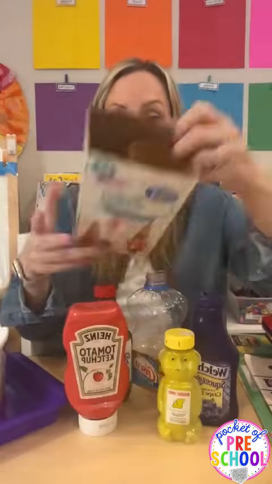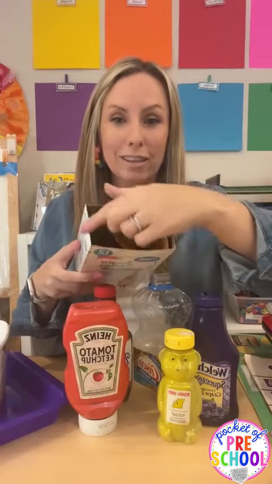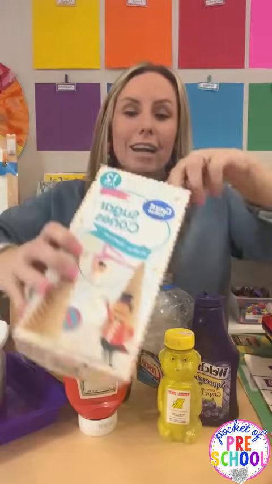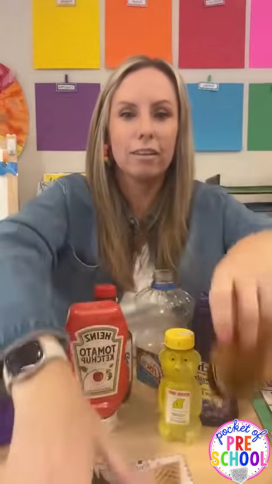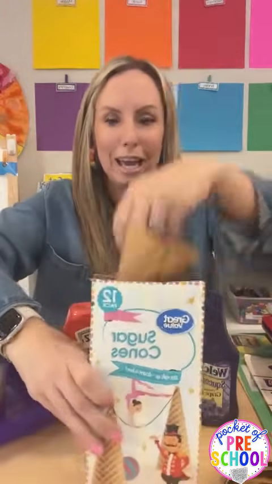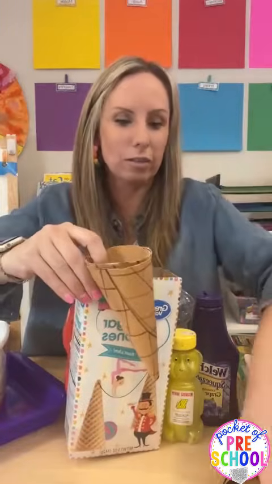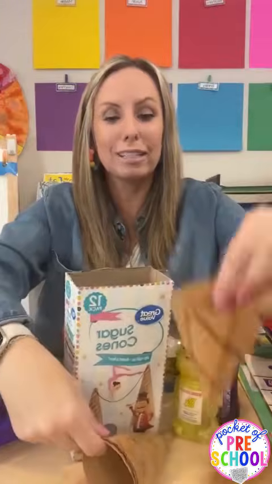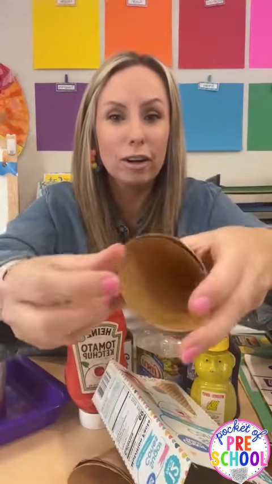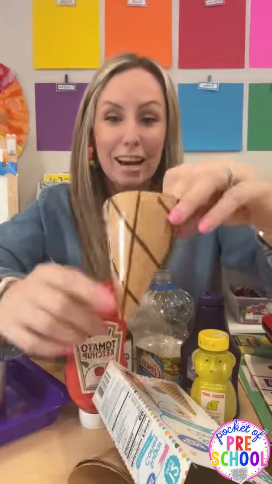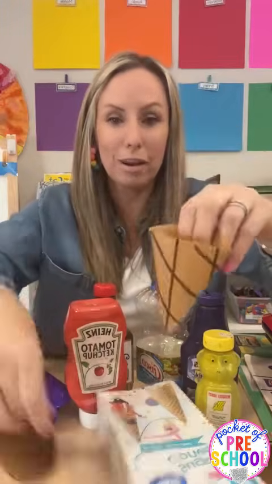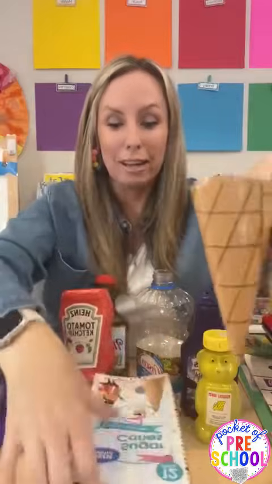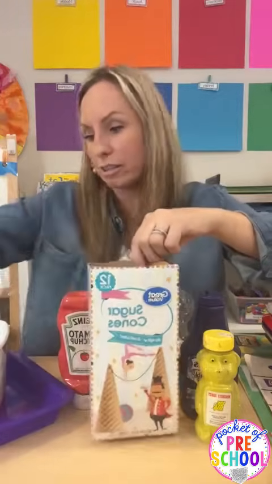Same thing for ice cream cones. I saved the box. If I have a box in there, I always cut the lid part, the flappy part, off so the box doesn't get ripped. And look, inside I have my ice cream cones, and you know I love to have different sizes of things. So there are small ice cream cones and large ice cream cones, and you guys, I made these forever ago. I drew the ice cream pattern on some paper and made ice cream cones. So we now have ice cream cones in our fridge that are different sizes.